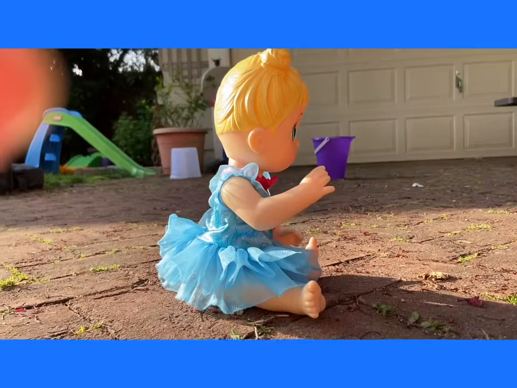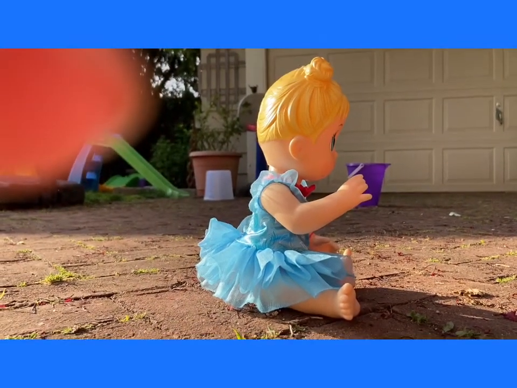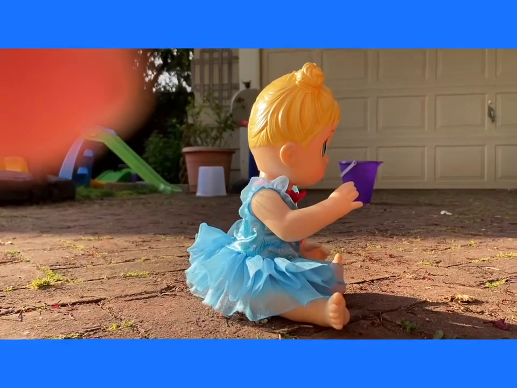So here you can see that even though the doll and the bucket were around the same size, the doll now appears to be much larger than the bucket, and the bucket looks like a little cup in the doll's hand.